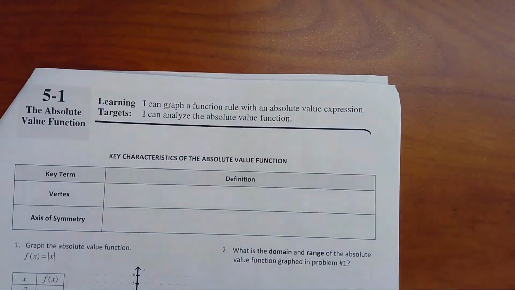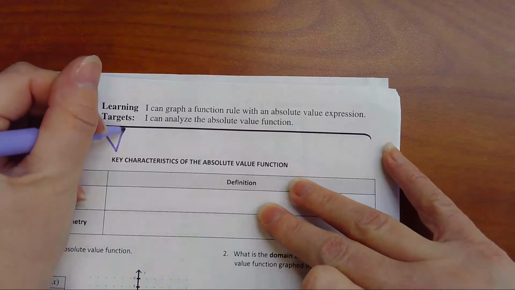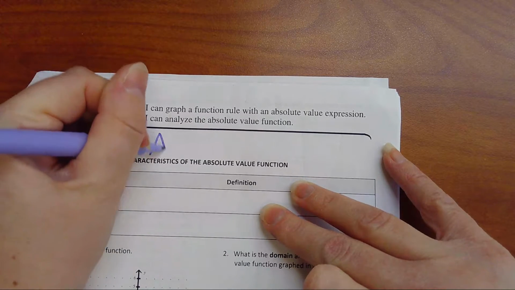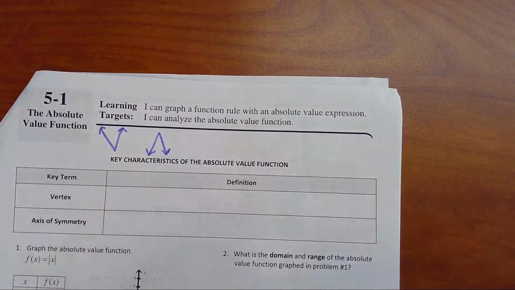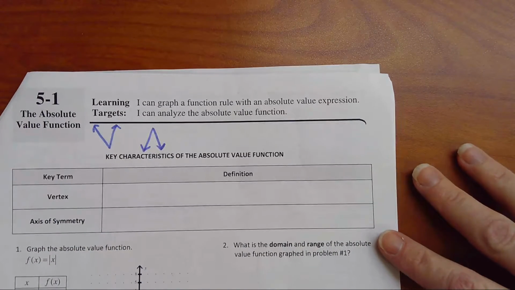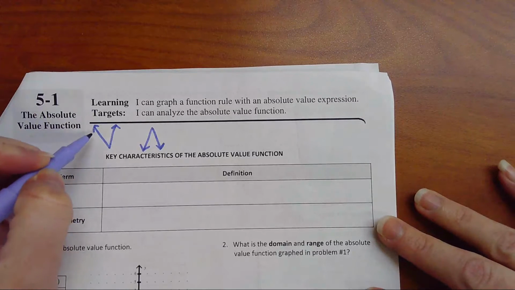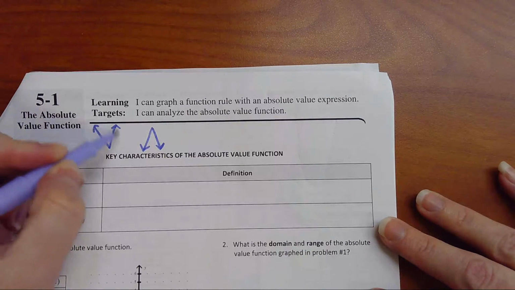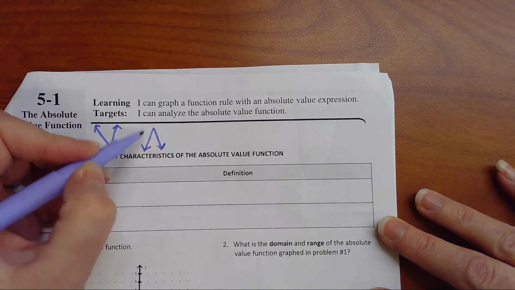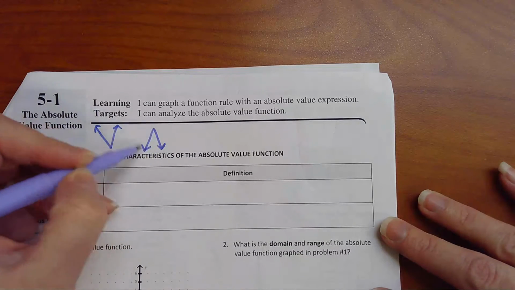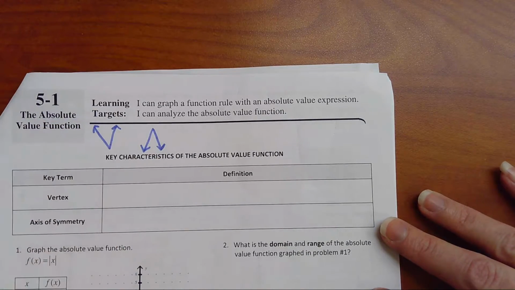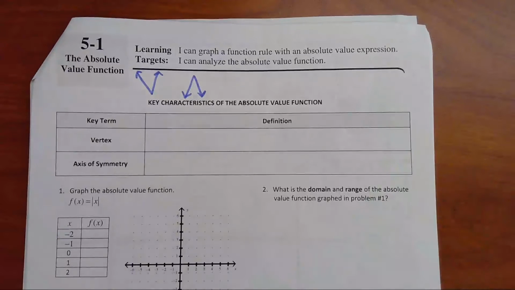So they look like a V, or they look like an upside down V. It kind of just depends on what number is out in front of the absolute value bars. If there's a positive number or nothing really written out in front of the bars, it looks like this. If there's a negative sign or a negative number out in front of the bars, it looks like this. So that's your way to check yourself a little bit.